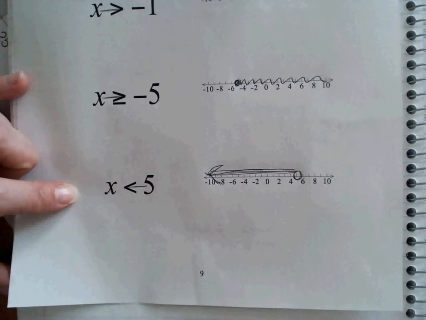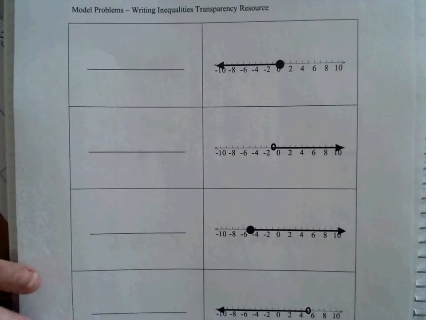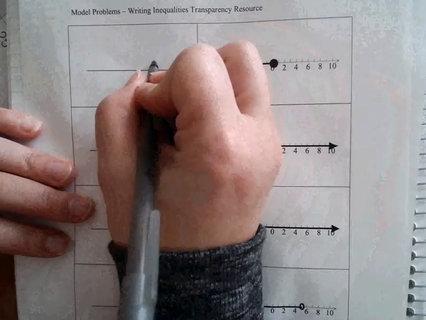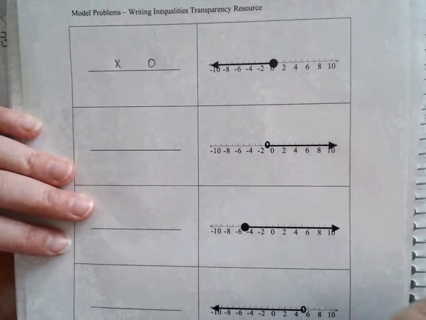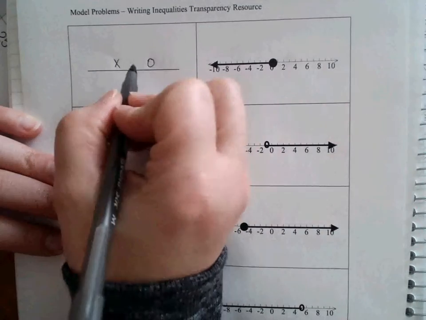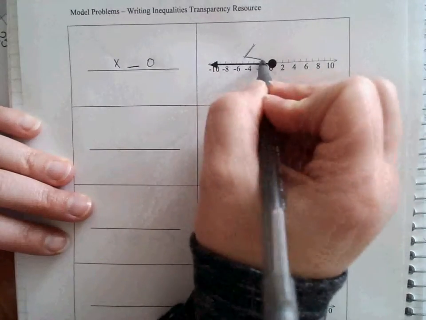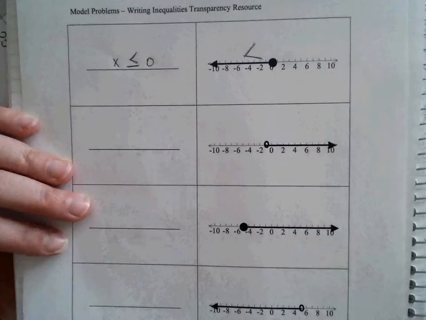Let's look at writing some. Feel free to pause this video anytime you want to try some on your own. So looking at these, the number that is shaded over is 0, so I'm going to put my variable. I'm then going to put my number, which is 0. It is colored in, so I need an equal to symbol. Everything is going to the left, so I'm going to put a less than symbol.